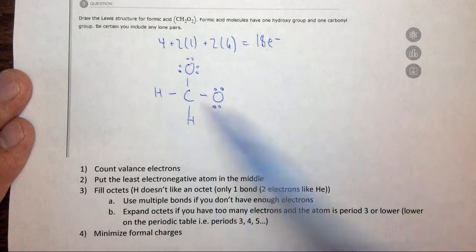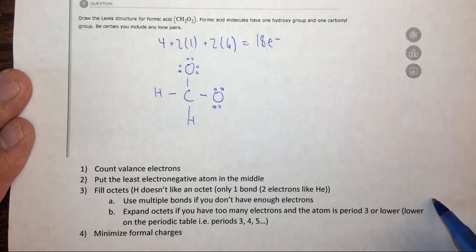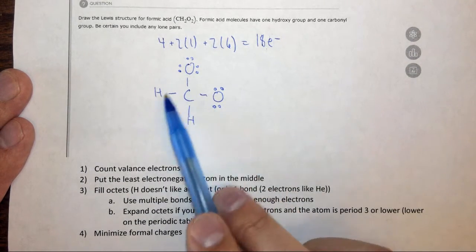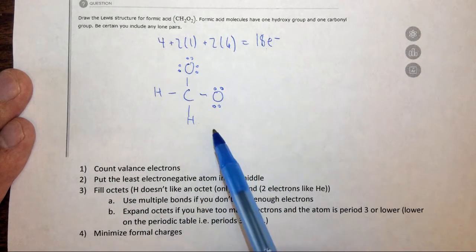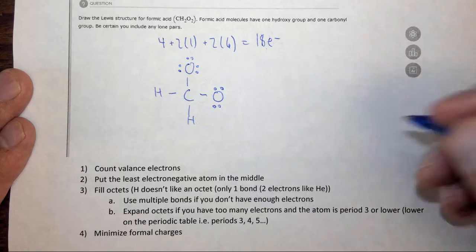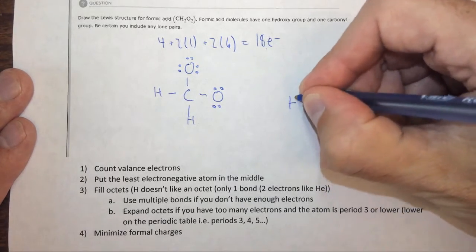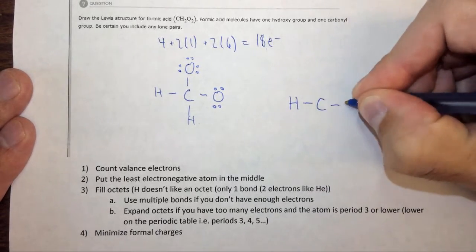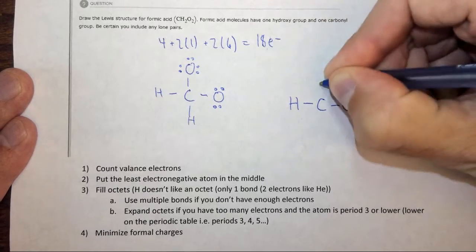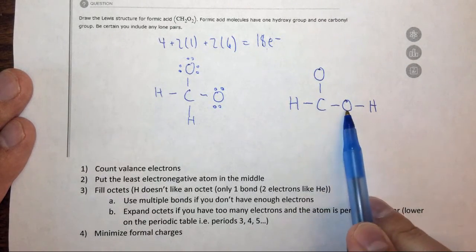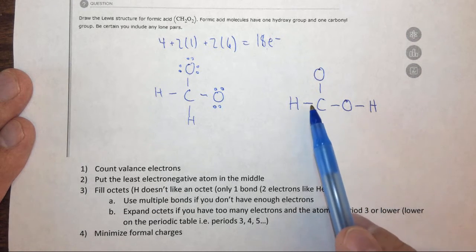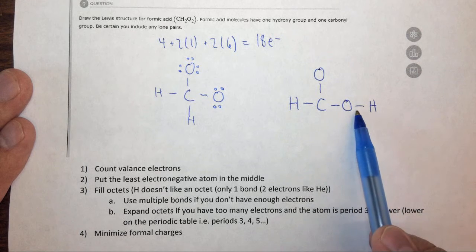I can't have only one central atom. So I need to try it again, because no matter what I do here, I can't fill the octets. So I need to try again with multiple central atoms. What I want to try is to draw H, bond C, bond O, bond H, bond O. So now I have 2 central atoms. This carbon is central, and this oxygen is central. I now have 4 bonds, or 8 electrons, and I have 10 left.